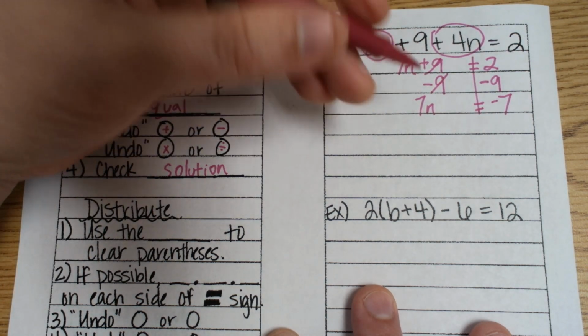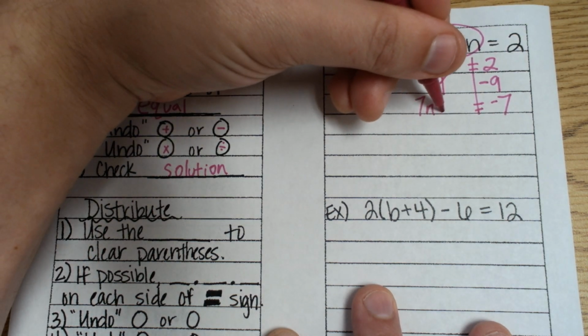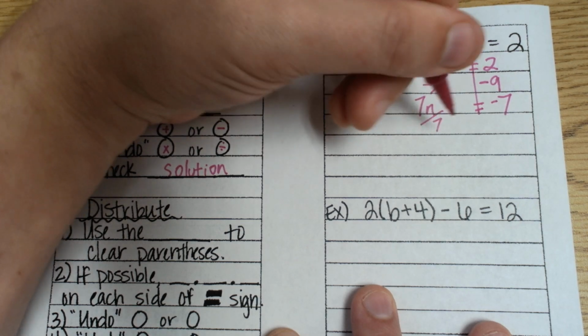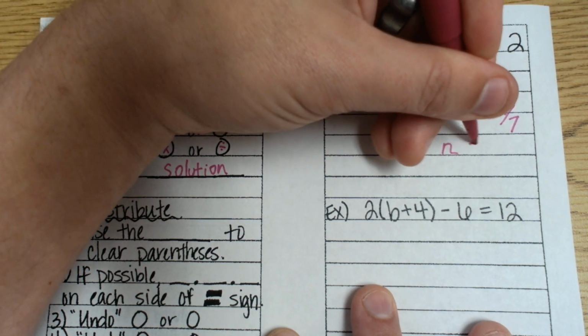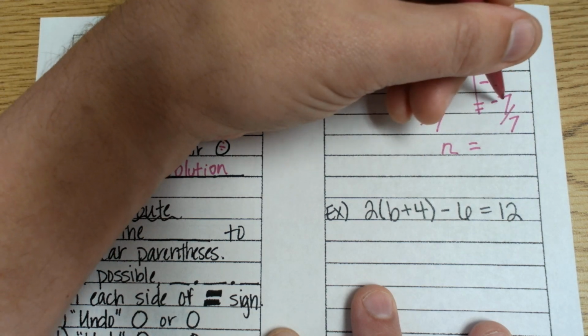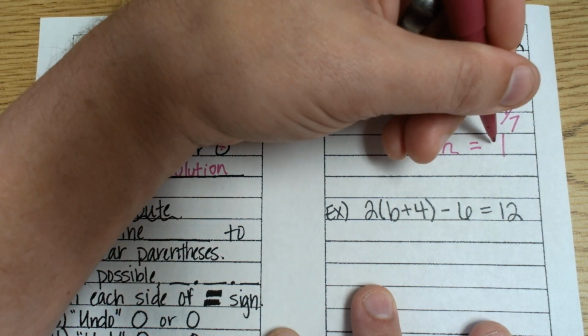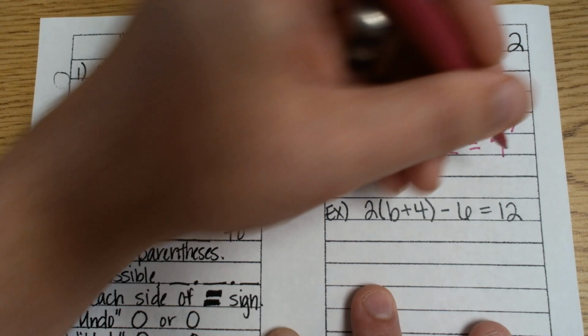Next step, I need to undo the multiplication. So when I'm multiplying by 7, I'll divide by 7 on both sides. That leaves me with n equal to 7 divided by 7 is 1. There is a negative there, so that's a negative 1.